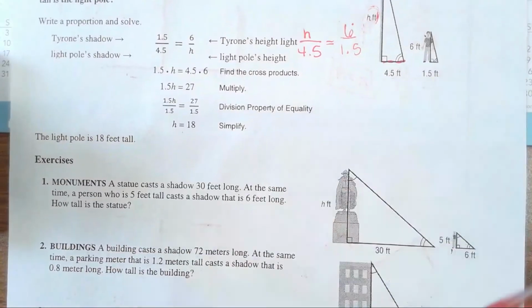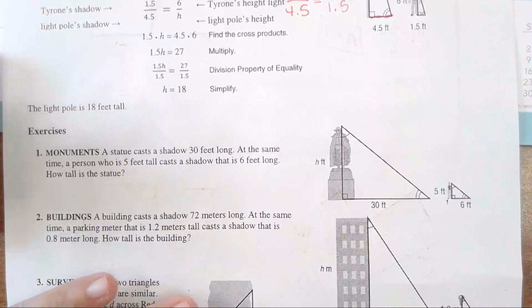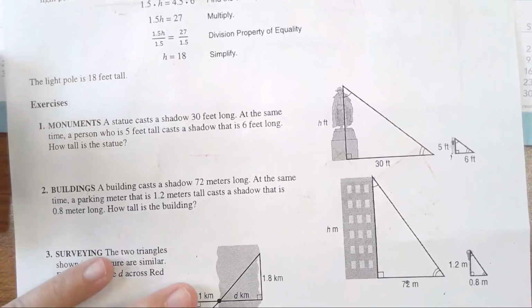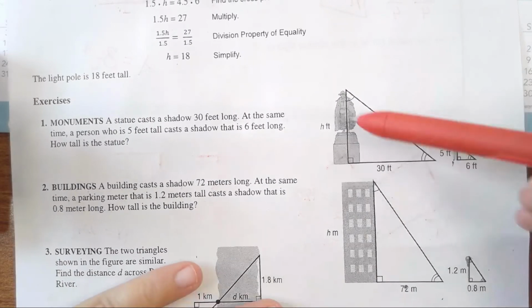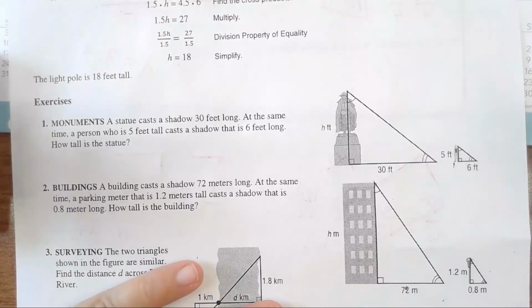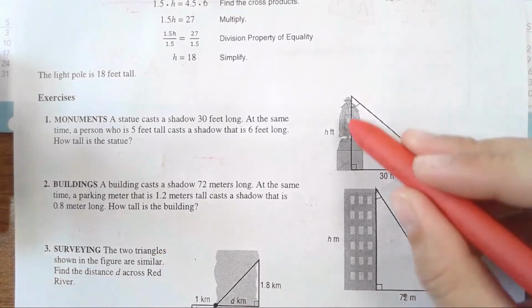So let's try one. A statue casts a shadow 30 feet long. At the same time, a person who is 5 feet tall casts a shadow that is 6 feet long. How tall is the statue? So they represented it over here in our picture. So all that we have to do is find the height of the statue.